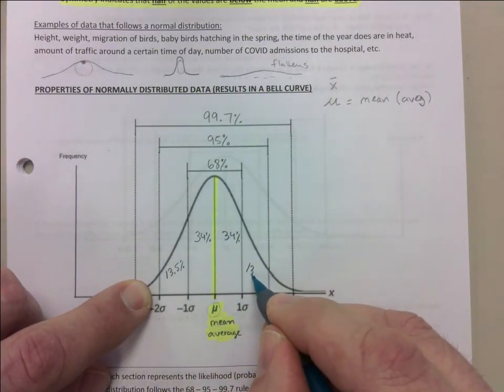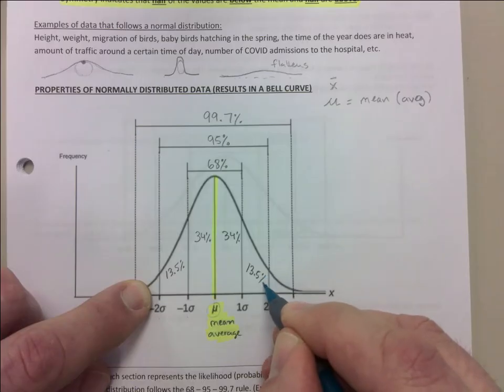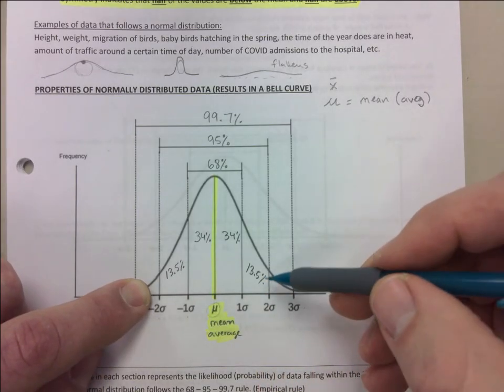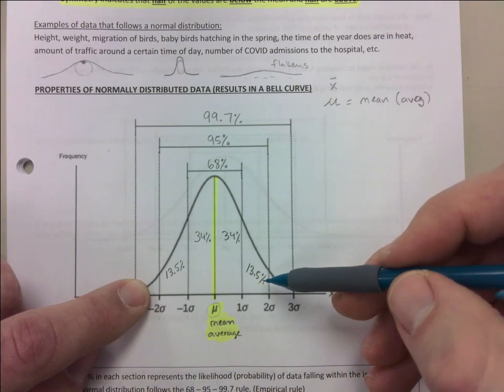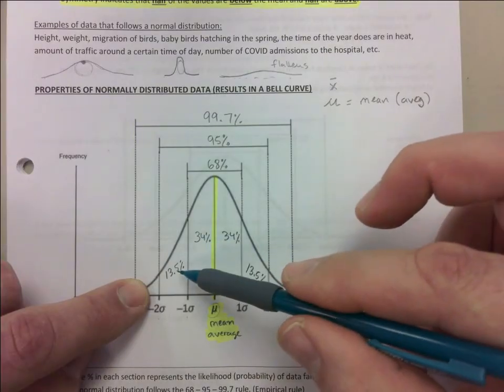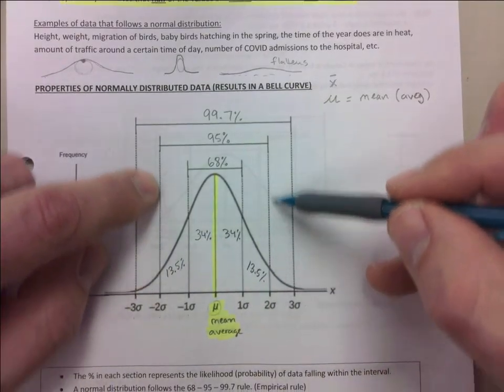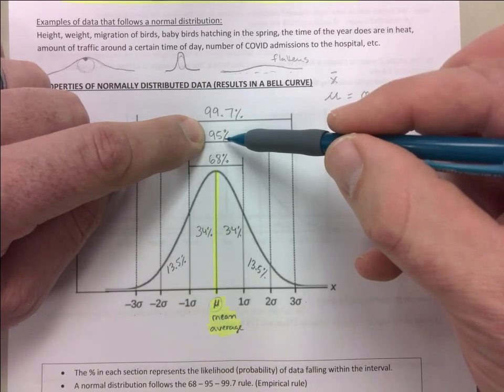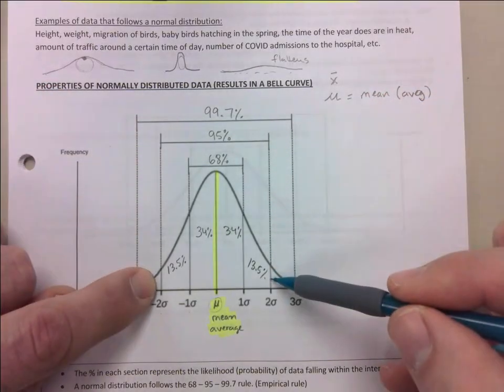And it's 13.5% over here. Wait a minute, where did you get those numbers from? If you were to add these 4 bars, it should add up to 95%. Okay, so that's what I'm trying to tell you here.